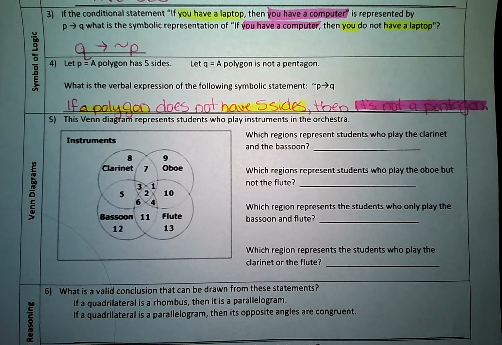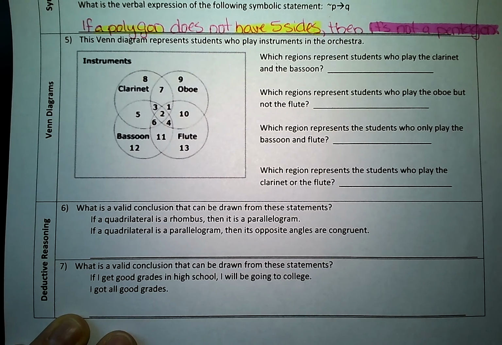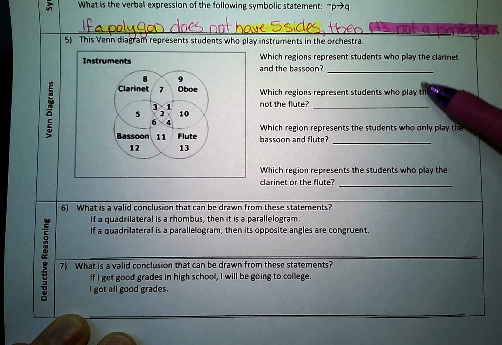Okay, our next area to refresh is Venn diagrams. Here I've got a very complicated Venn diagram that's combining 4 different categories. It says this Venn diagram represents students who play instruments in the orchestra. We've got clarinet players, oboe players, flute players, and bassoon players. We're asked to find the region that represents a different set of students. We have to read carefully because we're going to need to compare the ands versus the ors.